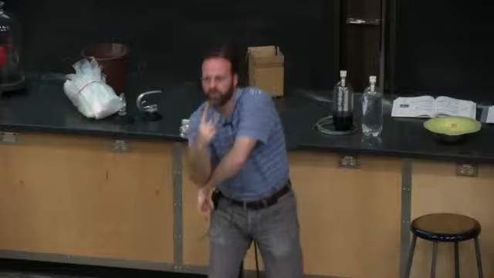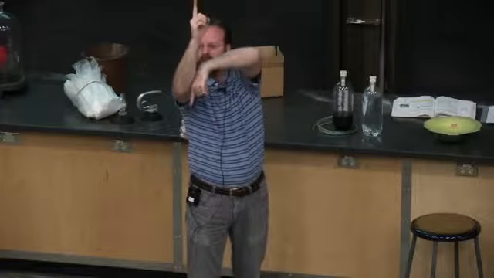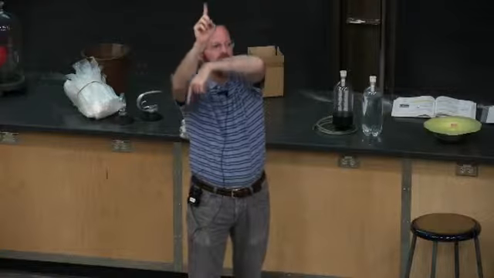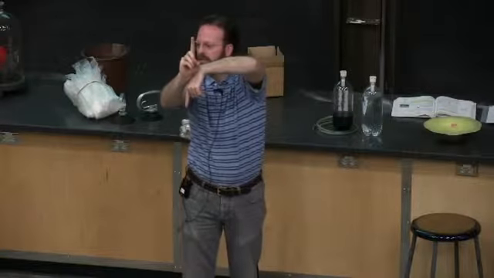But when it comes to the surface, it's no longer displacing its entire volume, just enough to keep it on the surface. As it comes out of the water, it doesn't displace as much, so the buoyant force on it goes down until it's just balanced.